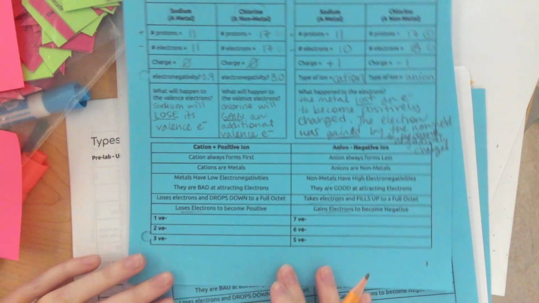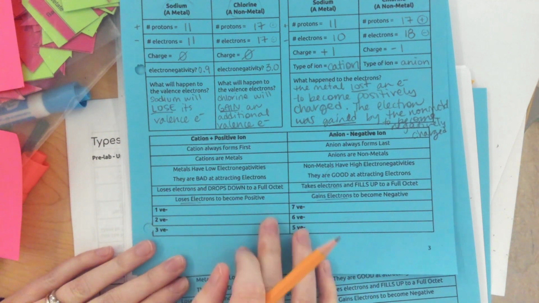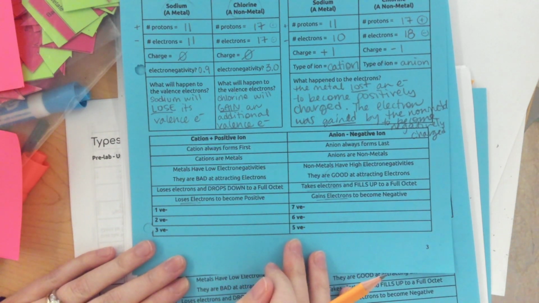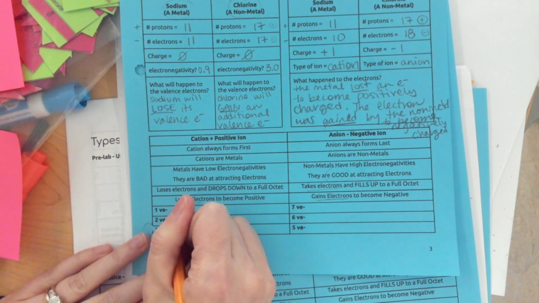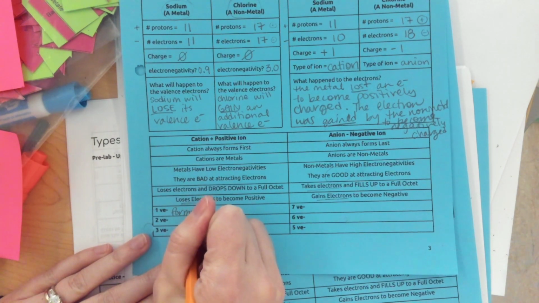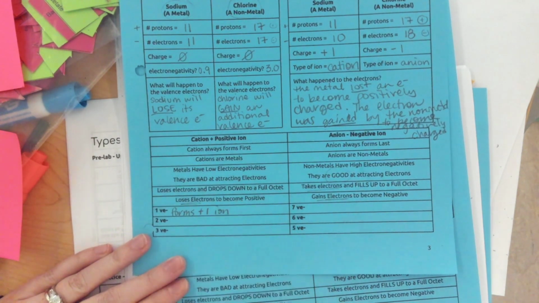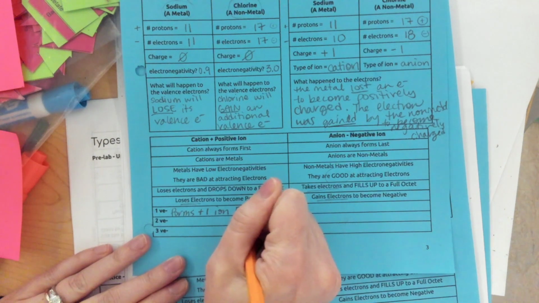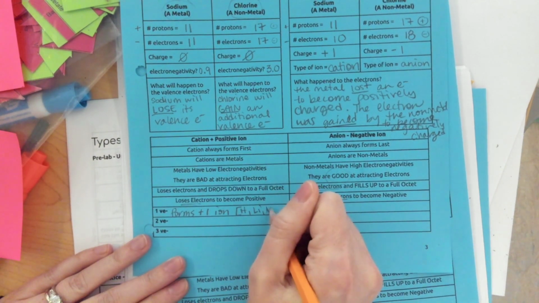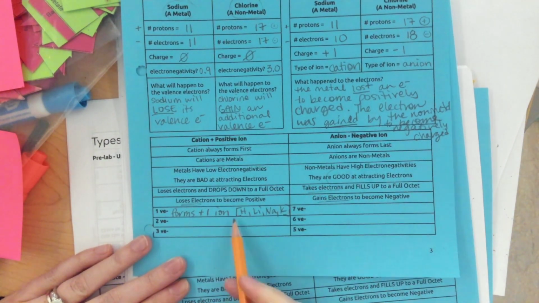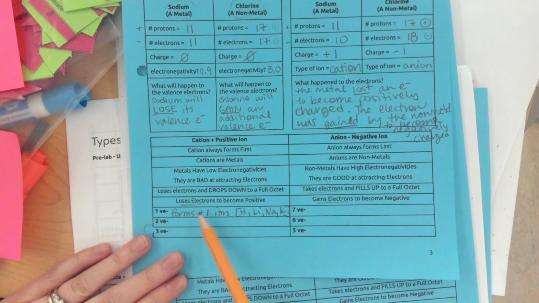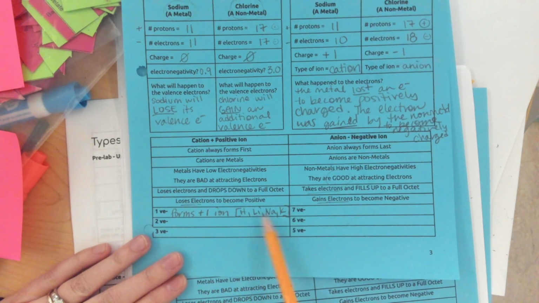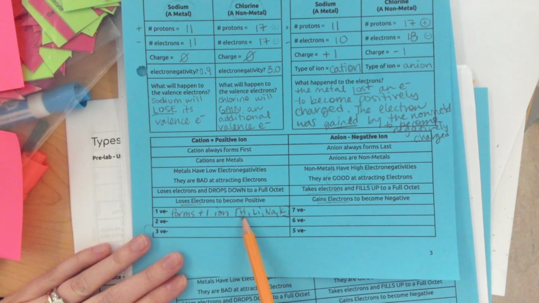All right, so we're just going to fill in this key down at the bottom real quick. This is just going to help us as a kind of cheat sheet. So anything with one valence electron forms a +1 ion. Some things that do that are hydrogen, lithium, sodium, and potassium. I just wrote our chemical symbols here because it's way faster. So anything with one valence electron forms a +1 ion, and that's H, Li, Na, and K. Hydrogen, lithium, sodium, and potassium.